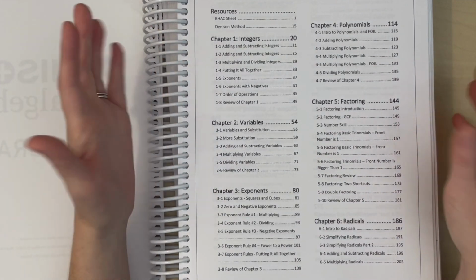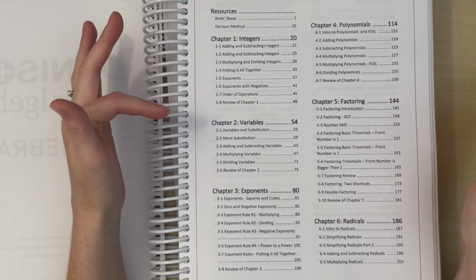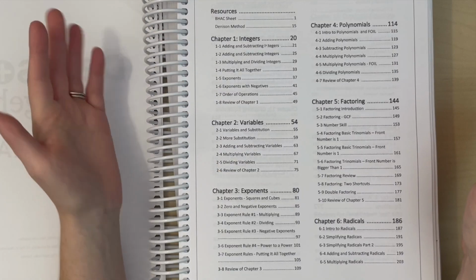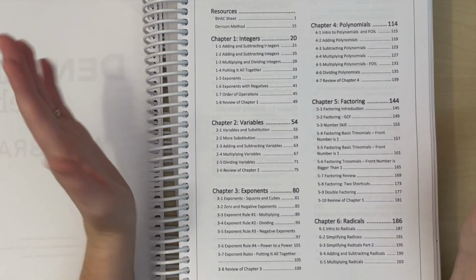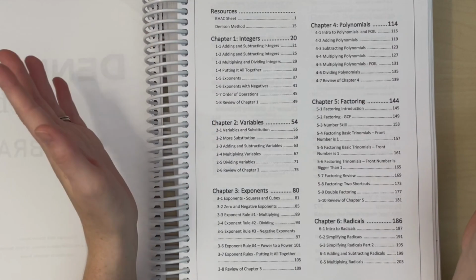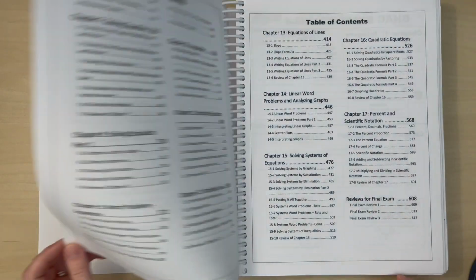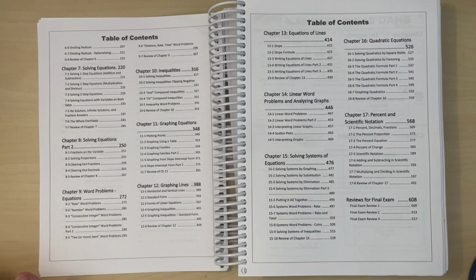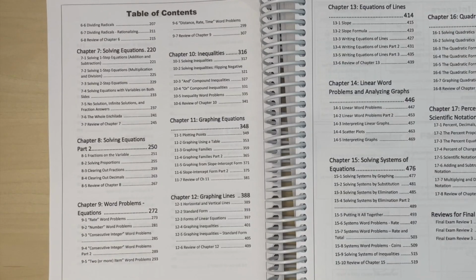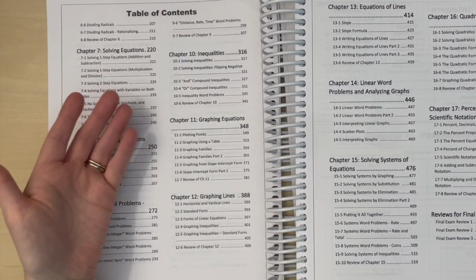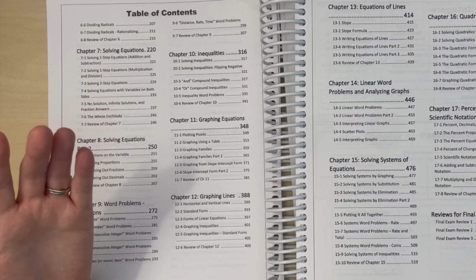There's chapter 1, which is integers. Chapter 2, variables. Chapter 3, exponents. Chapter 4, polynomials. Forgive me if I say something wrong. Chapter 5, factoring. Chapter 6, radicals. Chapter 7, solving equations. Chapter 8 is also solving equations. Chapter 9 is word problem equations. Chapter 10 is inequalities. Chapter 11 is graphing equations.